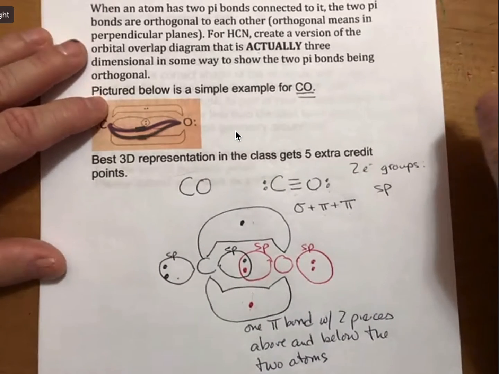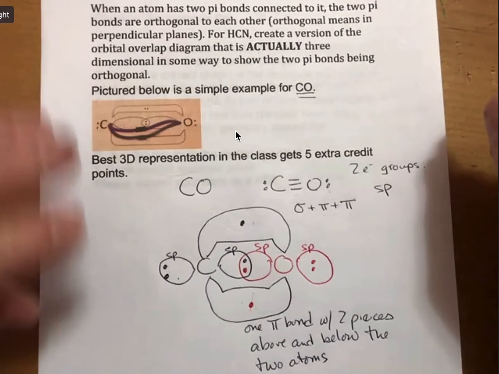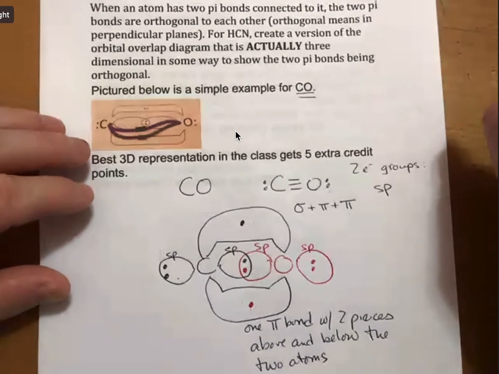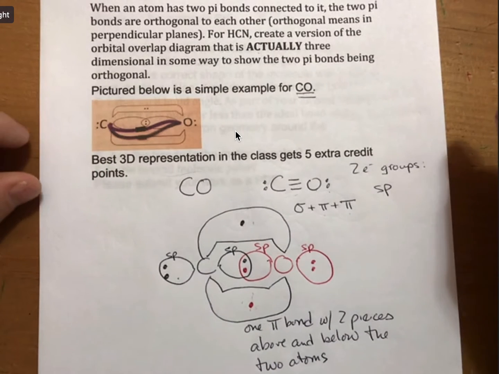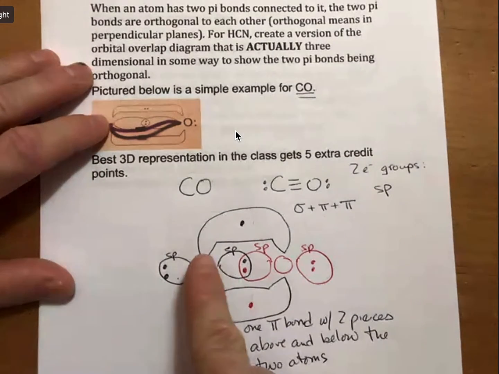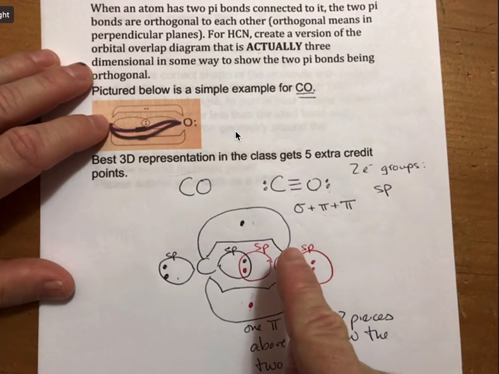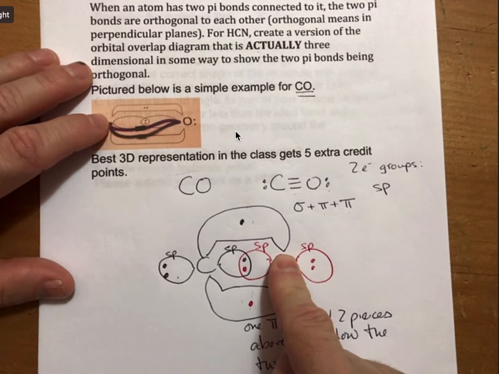And now it's time for the other pi bond. The other pi bond actually comes up, over, into the oxygen, and then it goes on the other side, up and over as well.